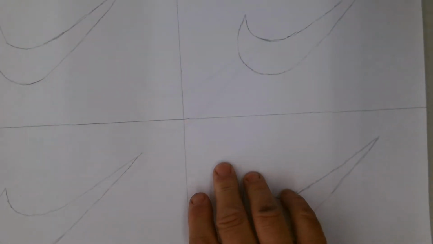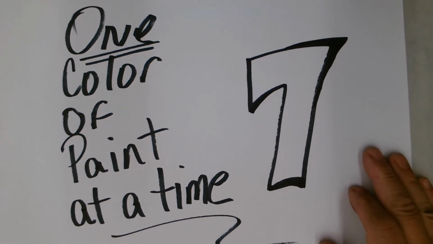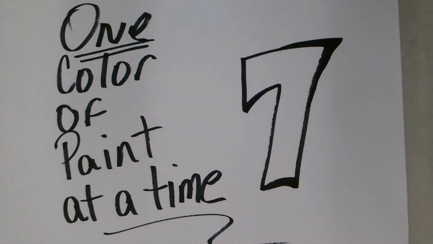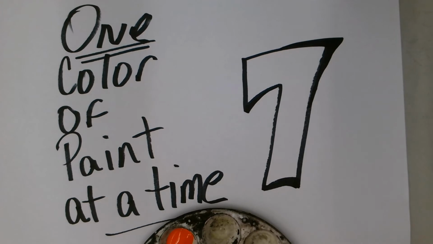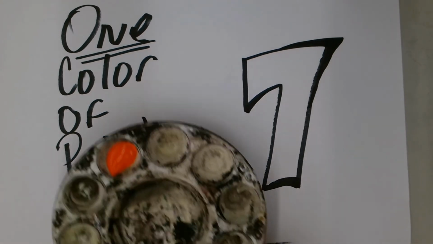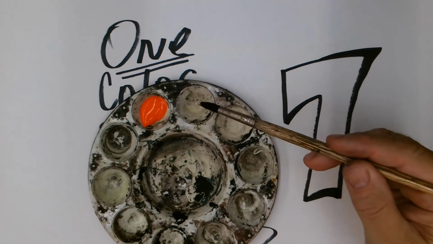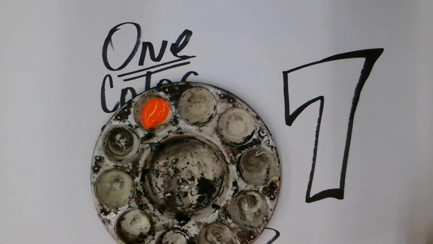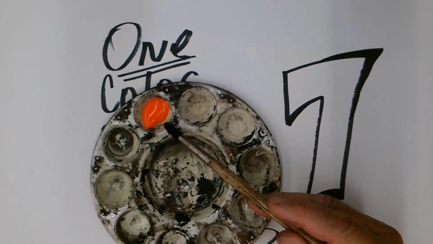So we're going to talk about when you do start to paint, we want to use the idea of just getting one color of paint at a time. The reason you get one color of paint at a time, and I know maybe in the past some of you might have had a paint set with all the colors of the rainbow, but if we fill this palette up with orange, green, yellow, purple, blue, all the colors that are over there, we may only use one or two of the colors. So we're only going to get one color, and notice that this is not filled up.